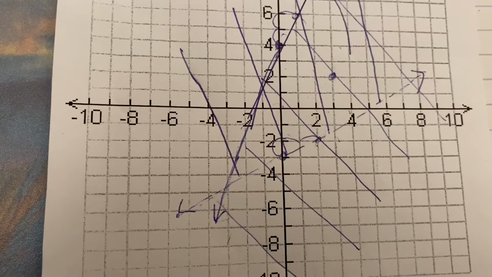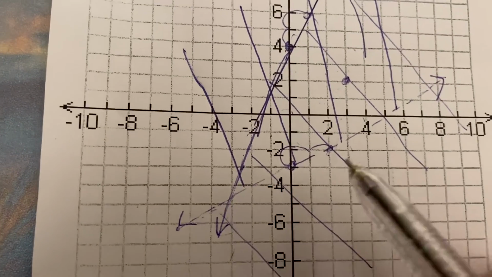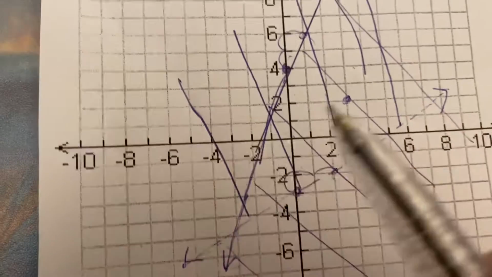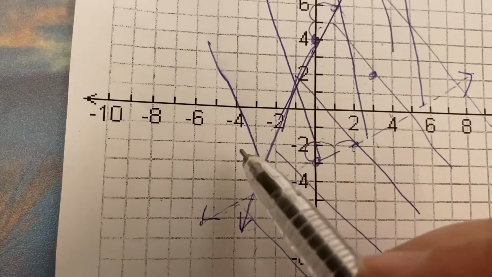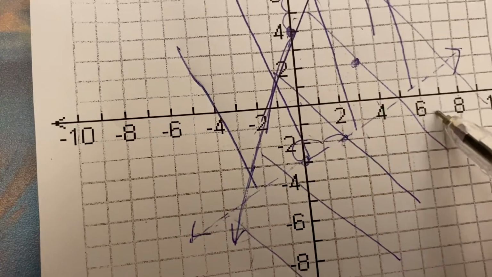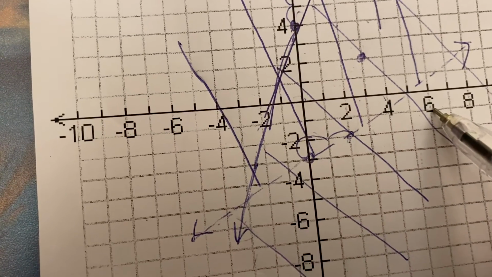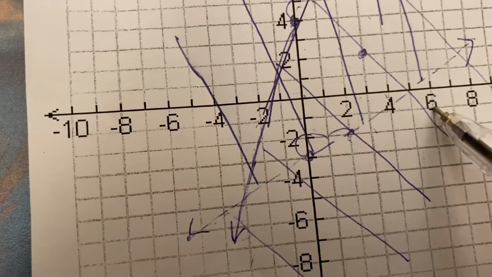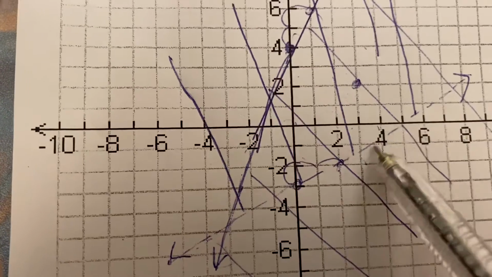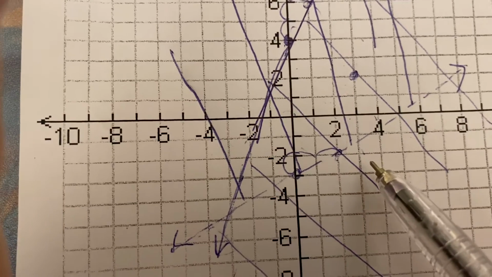Now, I can also choose points that are not solutions. For example, I can choose -4 and 2 because it's outside the overlapping area. -4 and -2, for example, 6 and -1. I can choose any point. Even a point on the dotted line is not a solution.